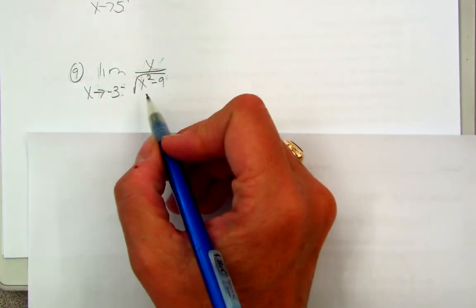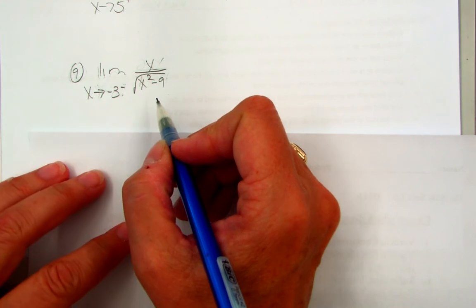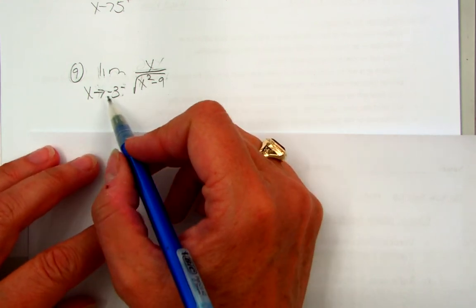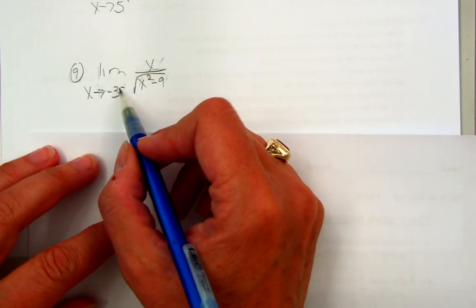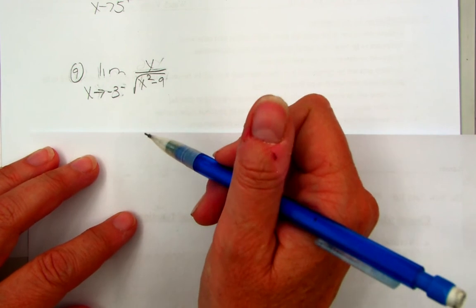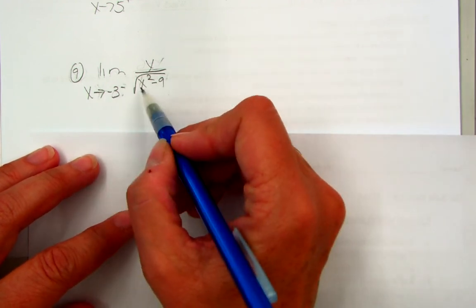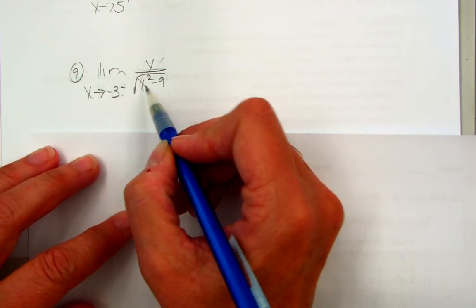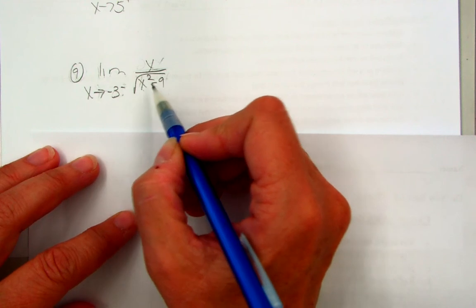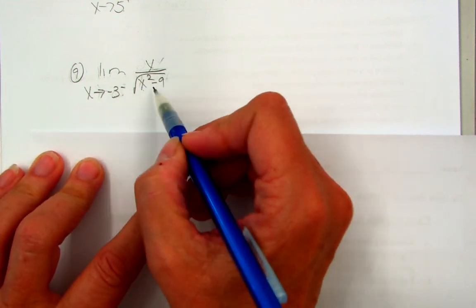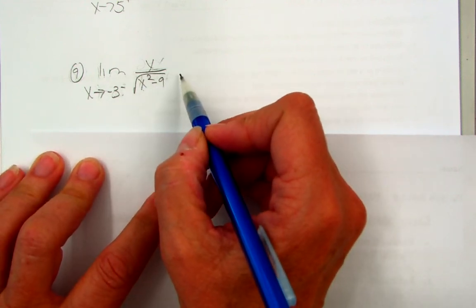The limit of x over the square root of x squared minus 9 as x approaches negative 3 from the left. Well, if I put in negative 3 and I square it, that's a 9. 9 minus 9 is 0. That's going to be undefined.